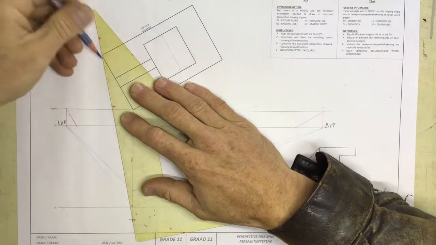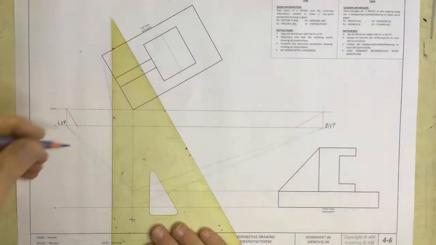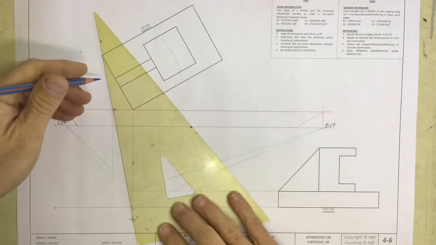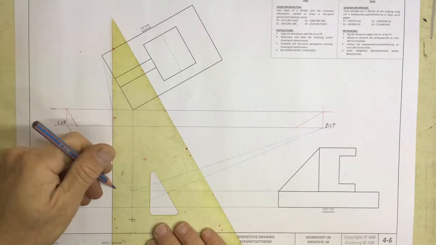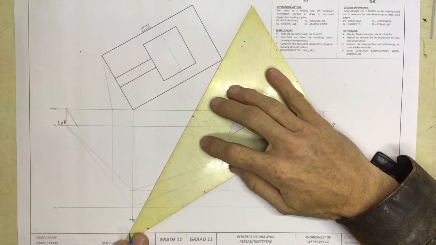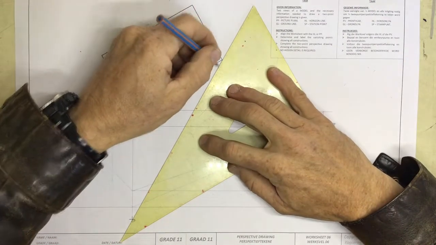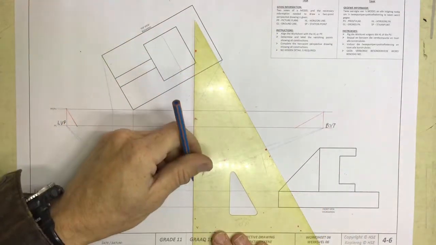Right, okay, to find the corners, I'm going to take a line coming from that corner over there, coming down to the picture plane. Once it's on the picture plane, I then drop it into my picture. Okay, so that line goes from that corner down to SP. As it cuts the picture plane, drop it down into the picture. From this corner over here, I'm going to take a line coming down to SP, cuts over the picture plane, and I drop it into my picture.